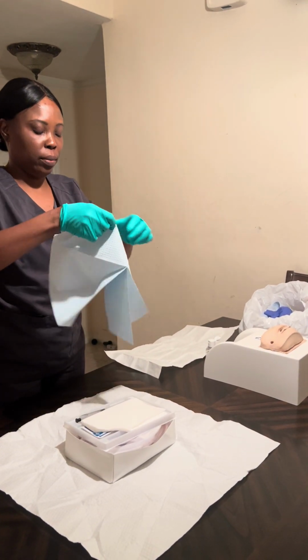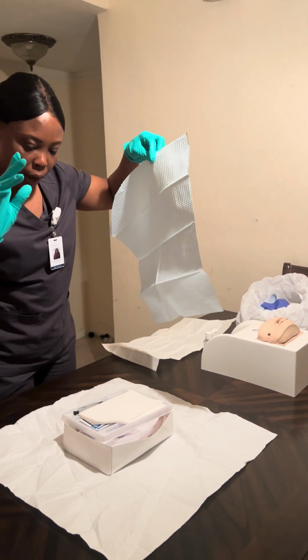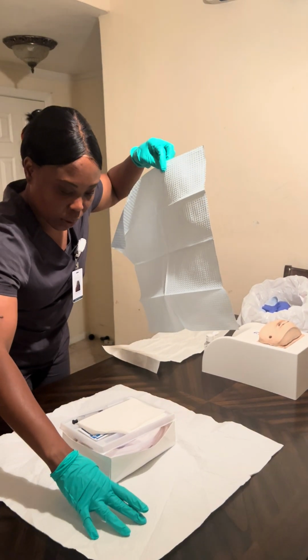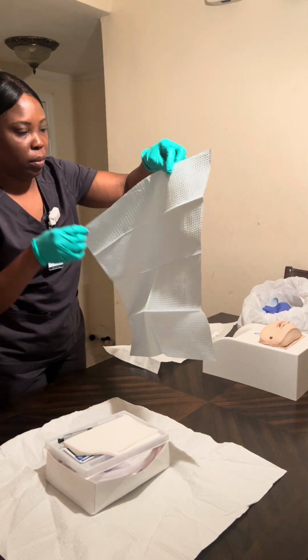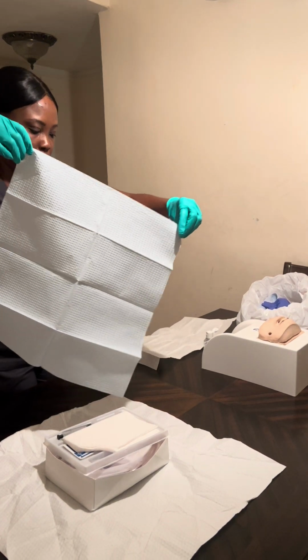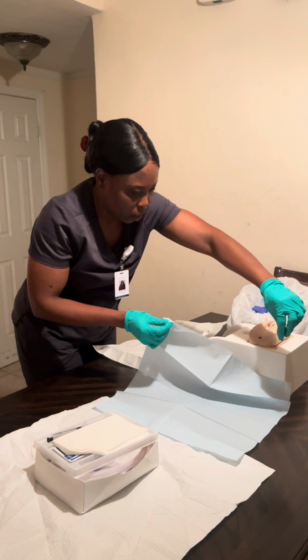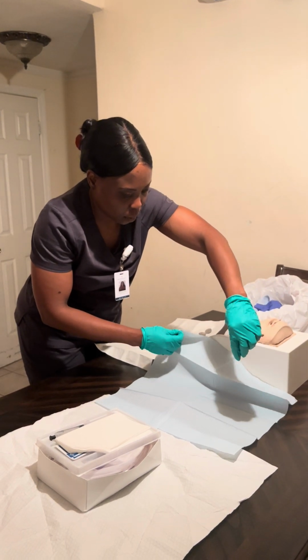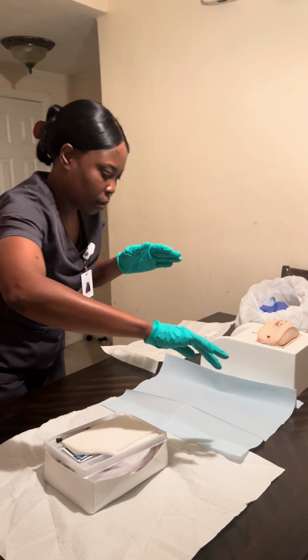I'm gonna open it with my hand. I'm gonna move a little bit here. I'm gonna put my tray with my clean hand, my sterile hand.